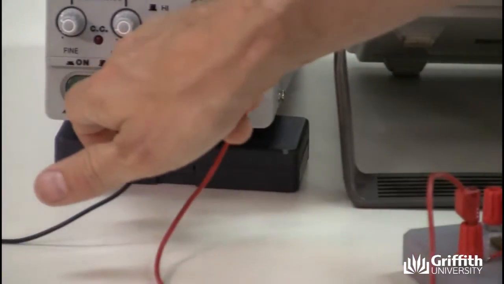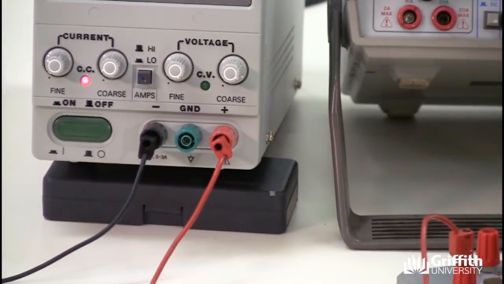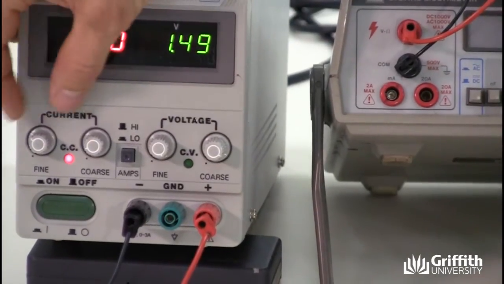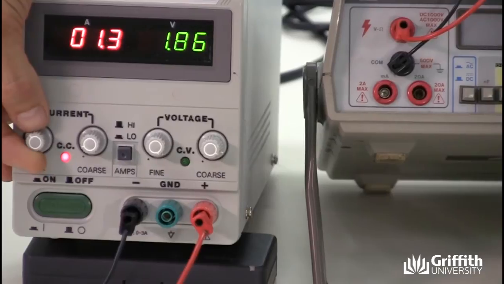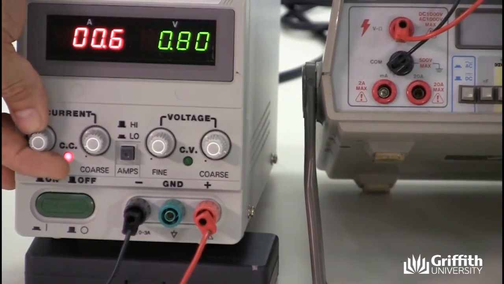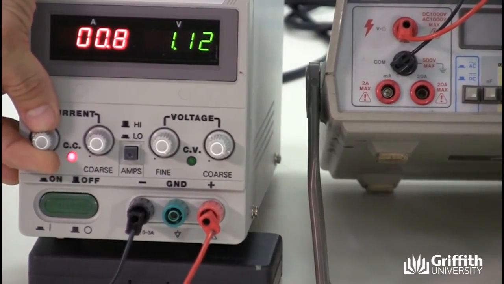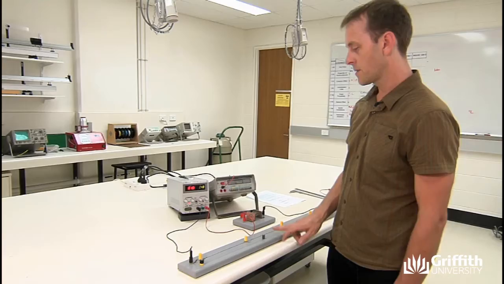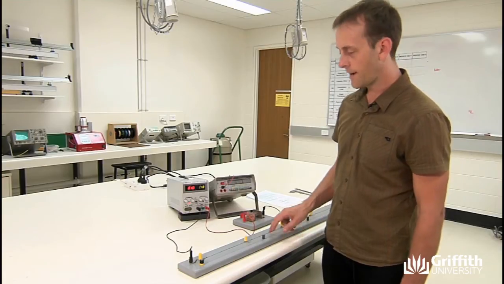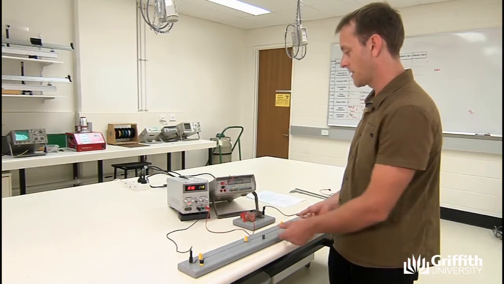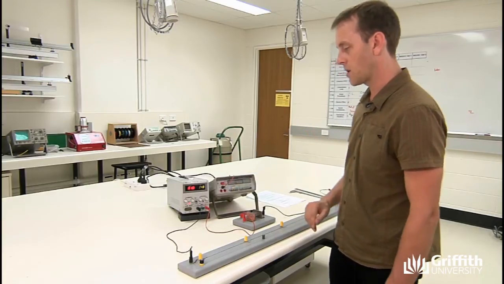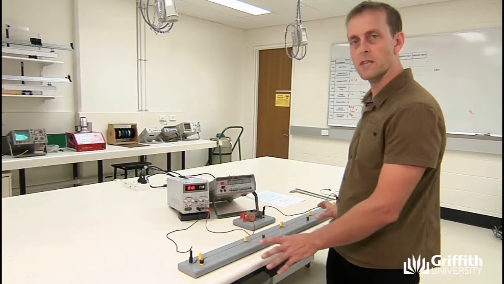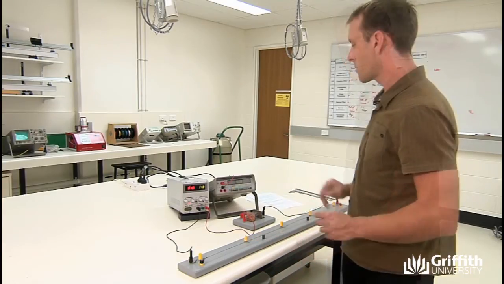So then we can switch on our power supply. Now, make sure that you can adjust the current here finely. Try not to go above 1 amp. If you go above 1 amp, this starts to heat up a little bit, and eventually you're going to maybe damage the power supply or damage the wire. So you don't want excessive heating in the wire. Now we want to measure.